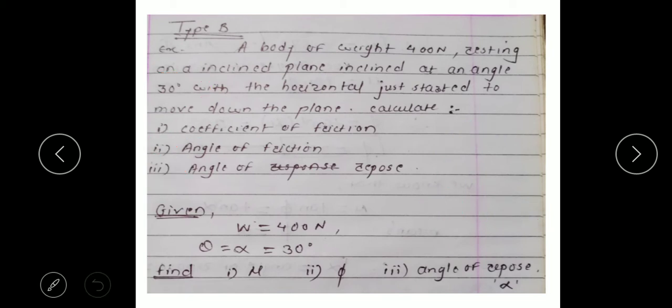In the numerical, W is given, W equals 400 Newton, and theta is given, theta equals 30 degrees, or alpha. We can directly take the theta value as alpha, as I already told you. We need to find mu, phi, and the angle of repose, which is alpha. Now let's come to the actual solution of the numerical.